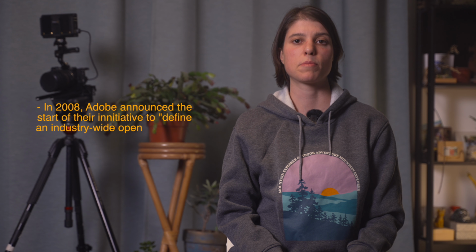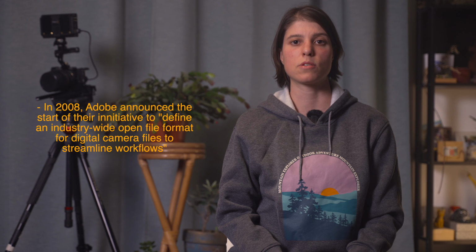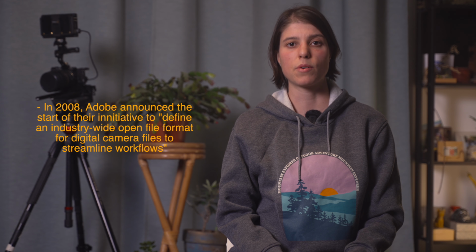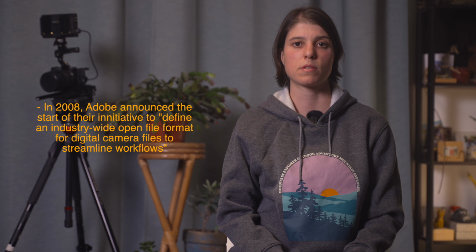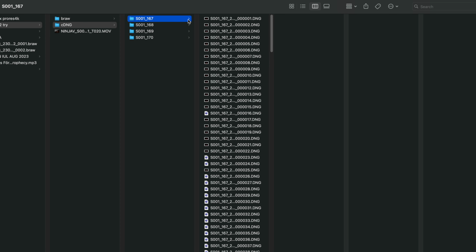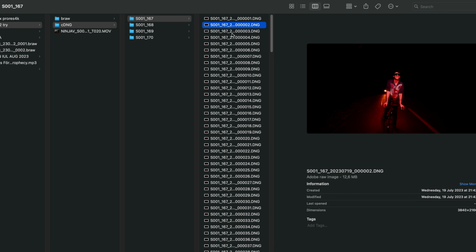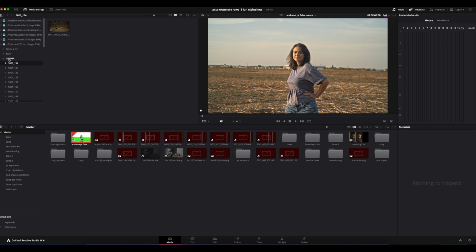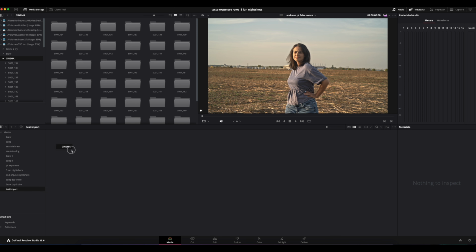This is Adobe's baby, who wanted to create an industry-wide open file format for digital cinema files. It was the first of its kind, a raw video image format for video cameras. When imported in the computer, the CDNG files are visualized as individual DNG pictures for each frame of your video. They also contain metadata and audio files, but at the present moment, they are only playable as videos if you import them in an editing software.